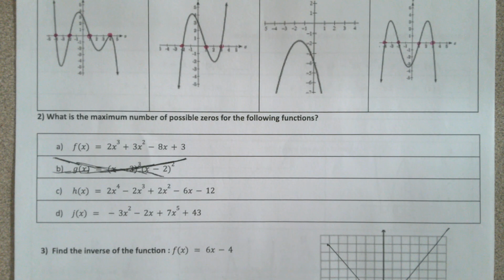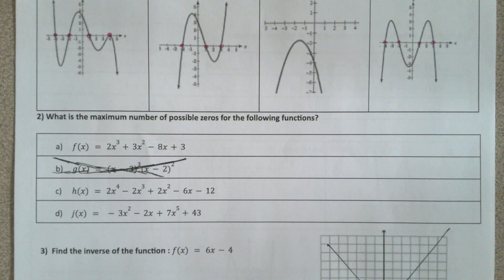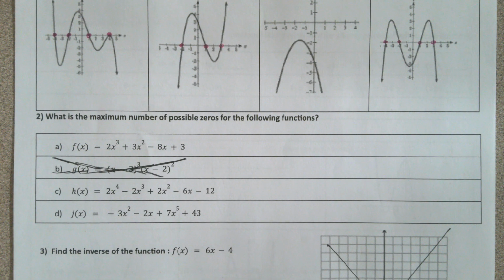Number 2, as you can see, I'm going to skip letter B. Letter B, it's just more of a thought exercise than anything. This will make sense in a later unit, but right now I think a lot of you would get tripped up on it, so I'm not going to discuss it at this point in time.